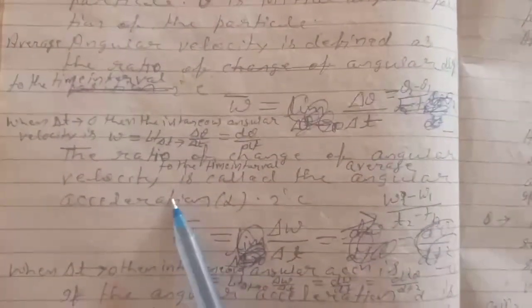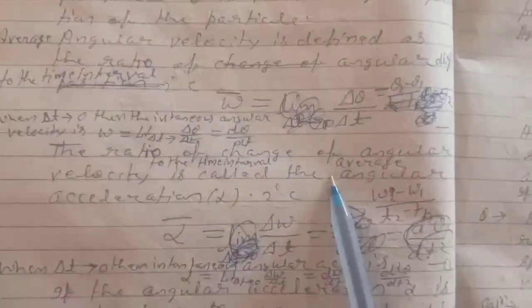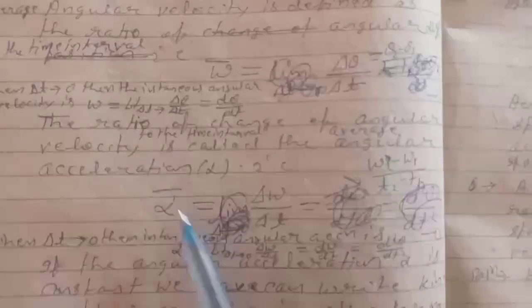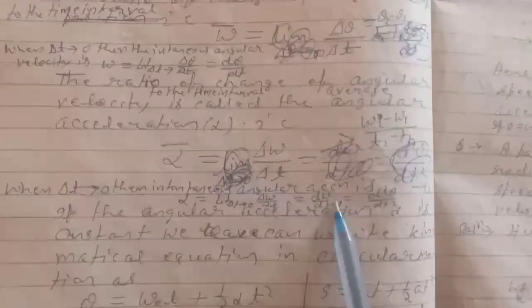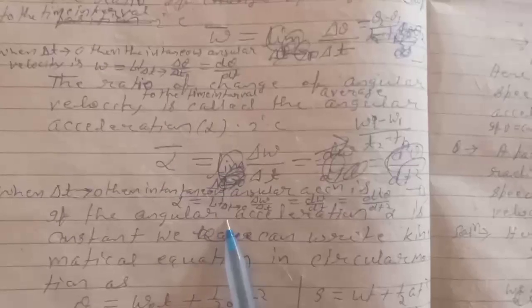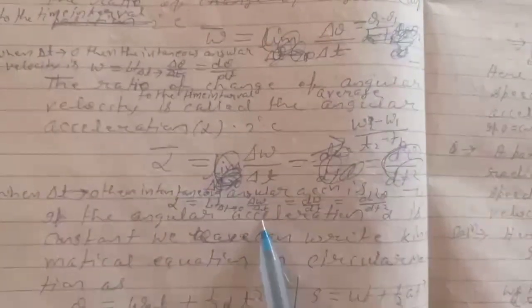The ratio of change of angular velocity to the time interval is called the average angular acceleration alpha. That is alpha average equals delta omega by delta t equals omega 2 minus omega 1 divided by t2 minus t1. When delta t tends to 0, the instantaneous angular acceleration is alpha equals limit delta t tends to 0 of delta omega by delta t, equals d omega by dt, or d2 theta by dt square.